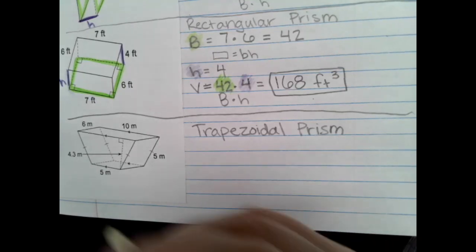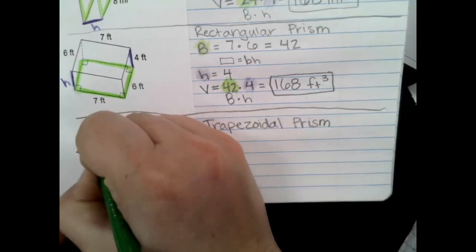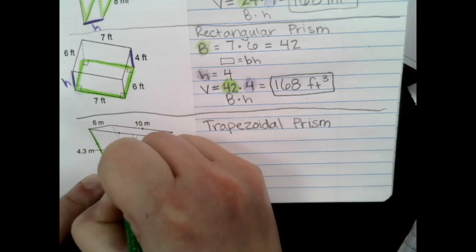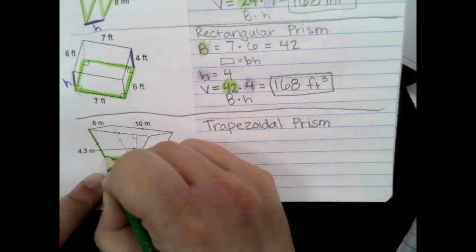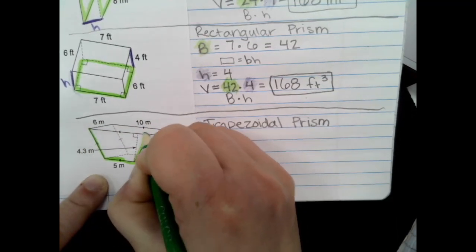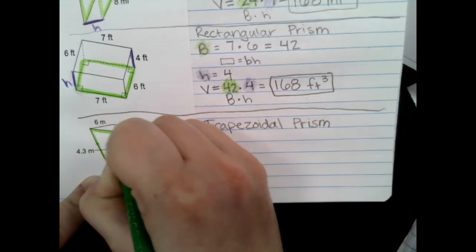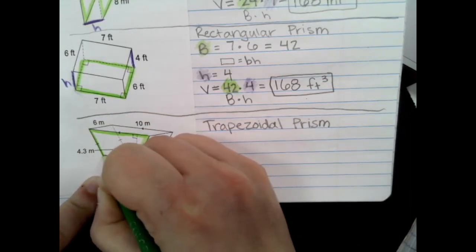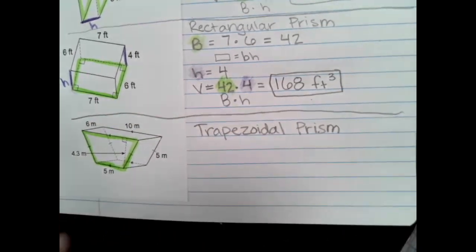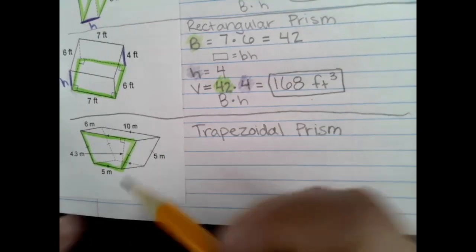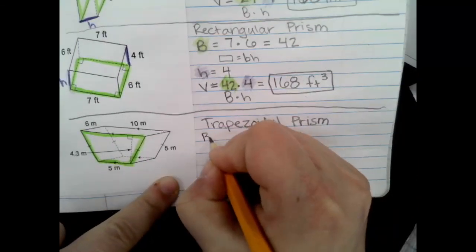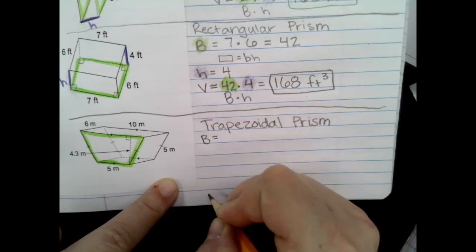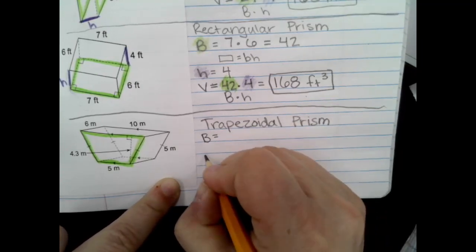And for our trapezoid, we're looking at that part where we have two parallel parts going across, and then we kind of have those diagonals going out. So we're looking at it for a capital B and our lowercase h.